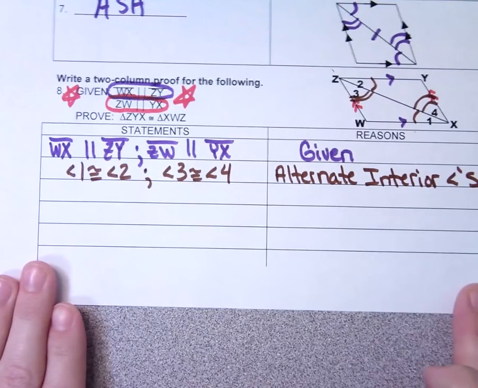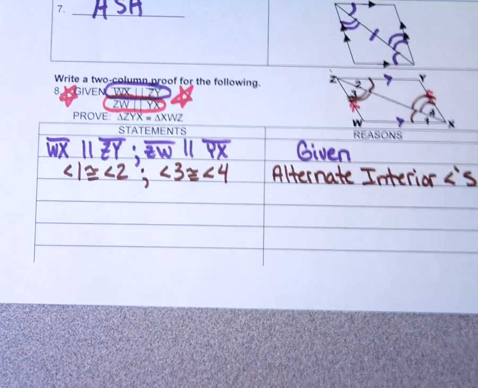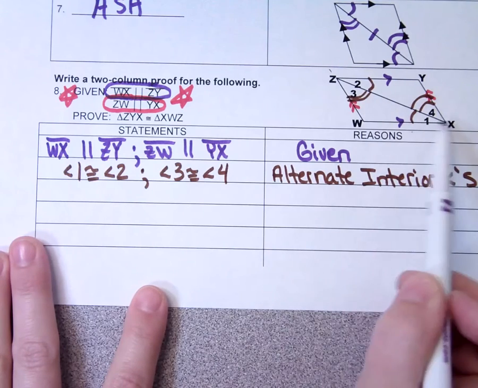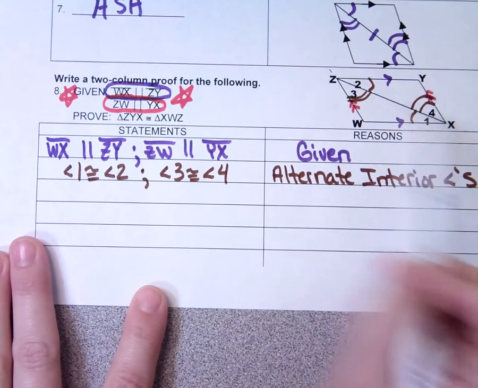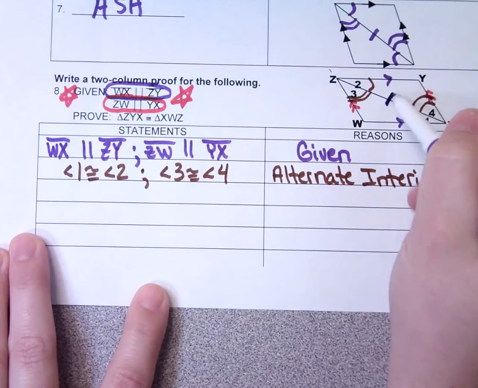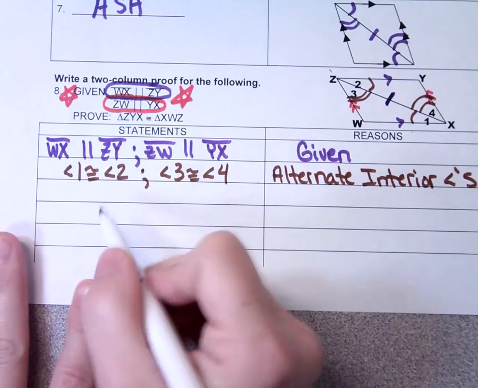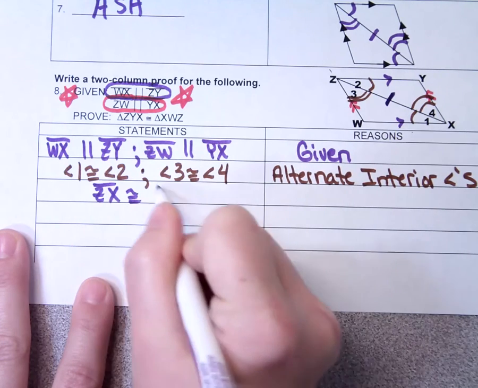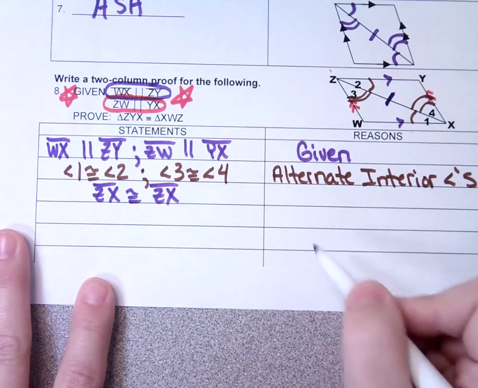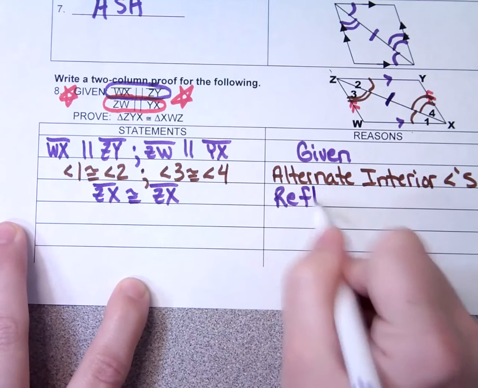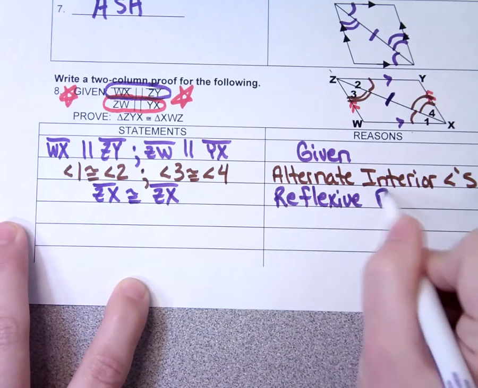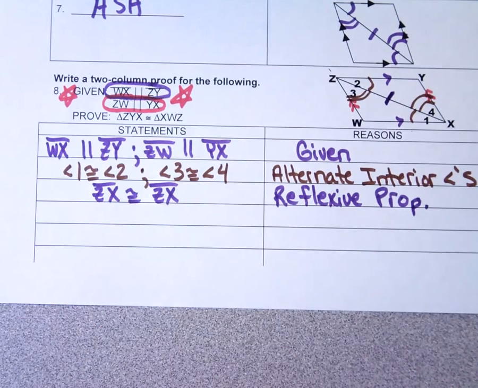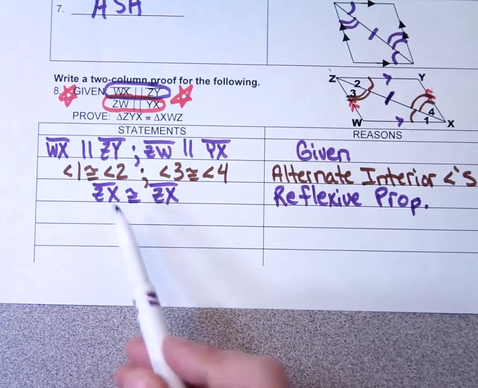Now I come to the point where I ask myself, is there something else you know about this picture? Well, I know that segment ZX is the same length in this left triangle as it is in the right, so I know it's congruent to itself. So I'm going to give it a tick mark. So now I need to write it down. Segment ZX is congruent to segment ZX, and that's your reflexive property. Anytime something is congruent to itself, that's the reflexive property. Like when you see your reflection, you see yourself. Reflexive, something equals itself.